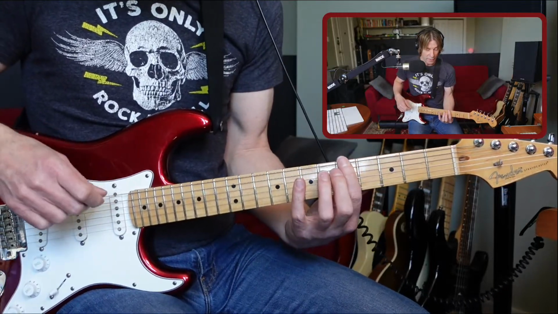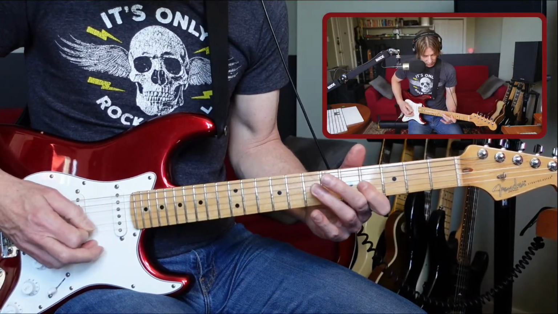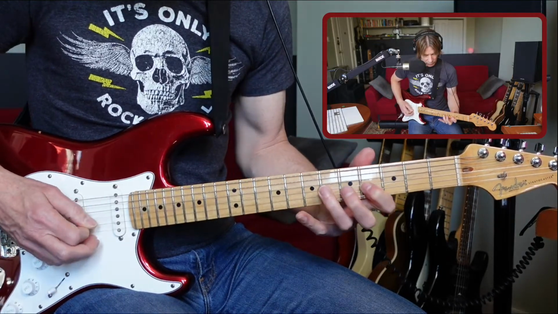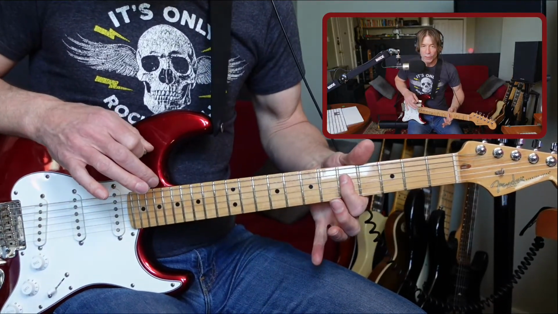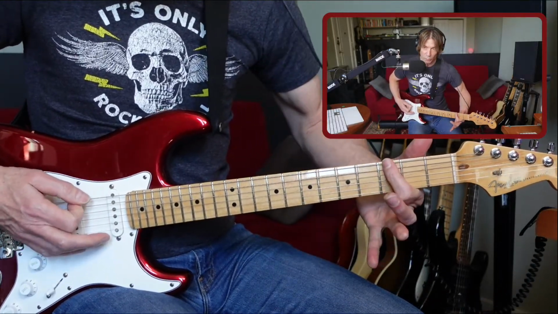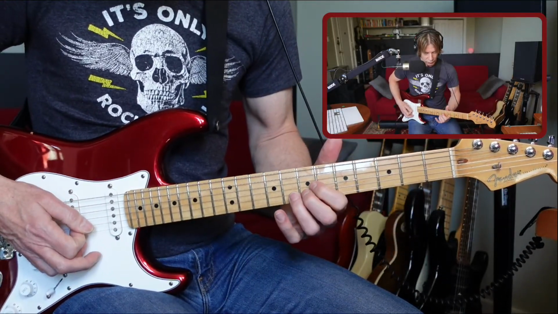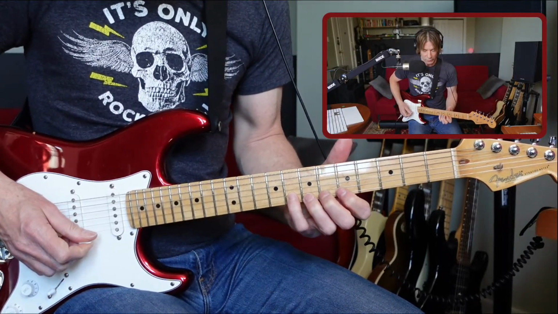Now there's another pentatonic shape that matches this one. It looks like this. It's always good to look for the root notes inside here. Here's the G. And of course you're going back to the other position. Root note. I like to find the root, the second, the third.